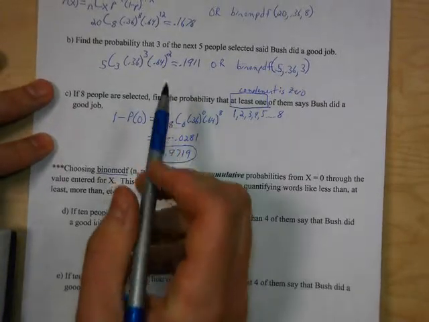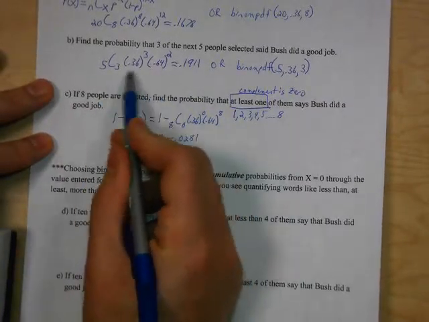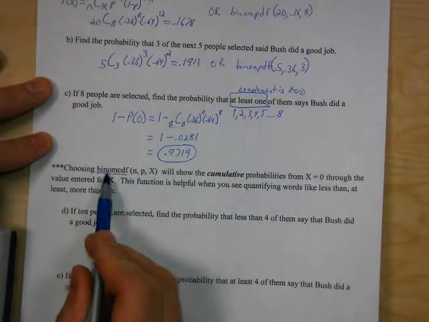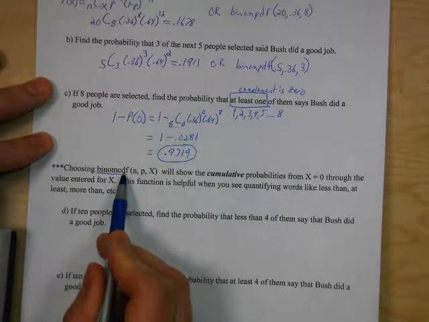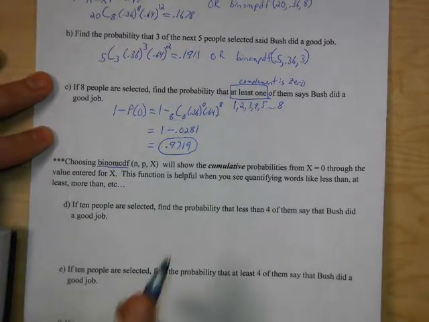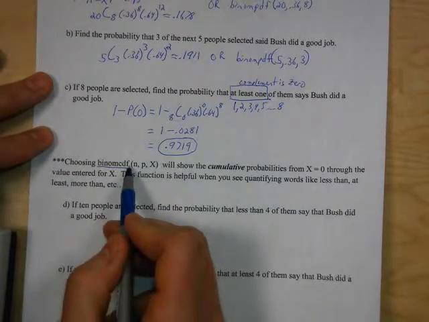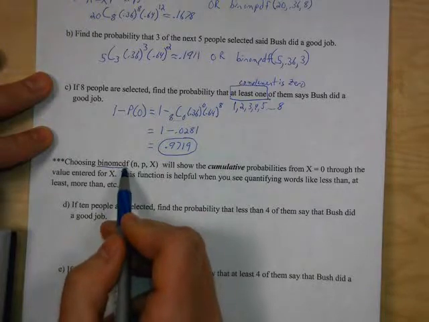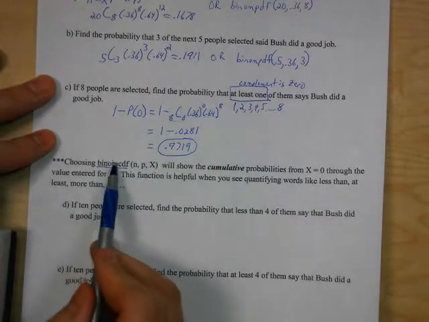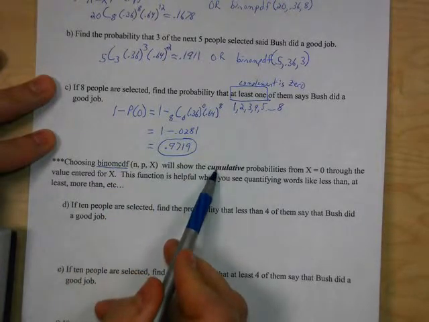Okay, so we don't want to have to do this calculation several times and then add them up. So that's what the binomial CDF, cumulative, will do for us. Okay, the CDF stands for cumulative density function, which is way beyond what we need to worry about in here. If you're wondering why it says CDF, remember that C means cumulative.